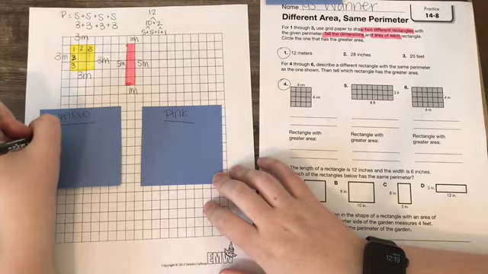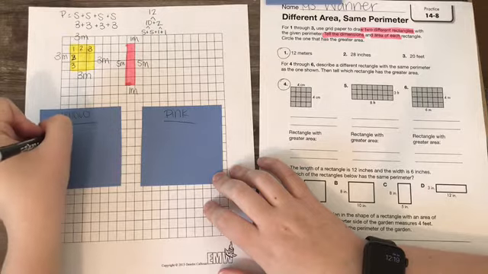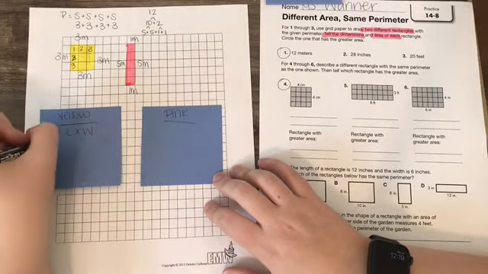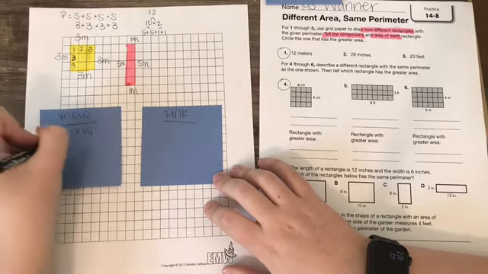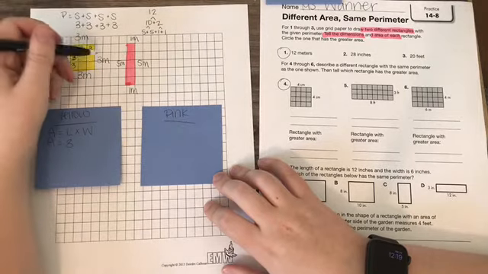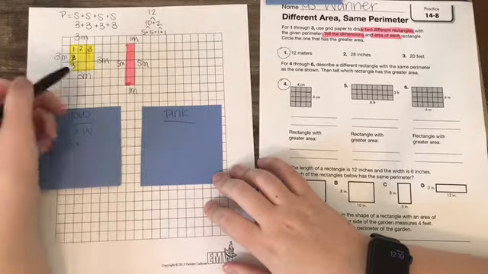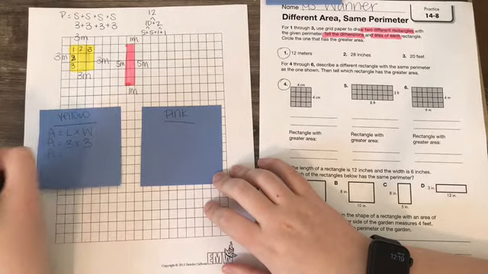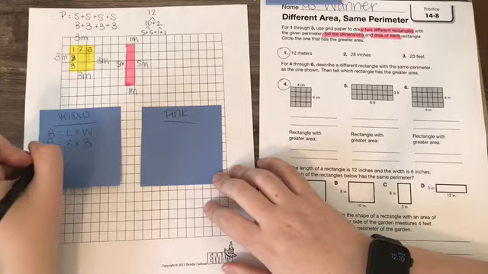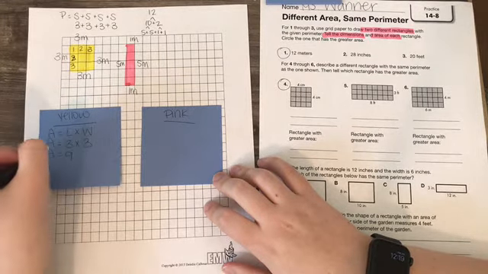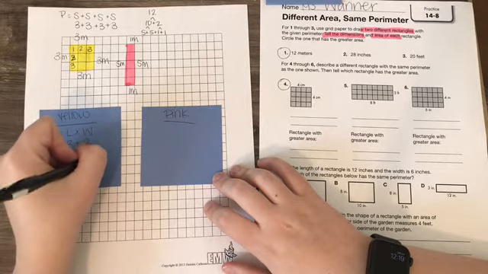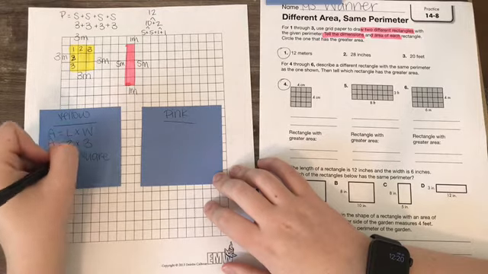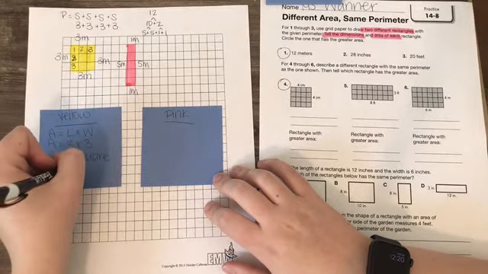So for the yellow, I'm going to just write my area formula so I don't forget. Area equals length times the width. And so my length of the shape was 3, as seen here and here. And then we had a width of 3 as well. So here I'm going to multiply 3 times 3. And 3 times 3 is 9. 9 square units? Nope, it tells us the units. It's meters. So 9 square meters.